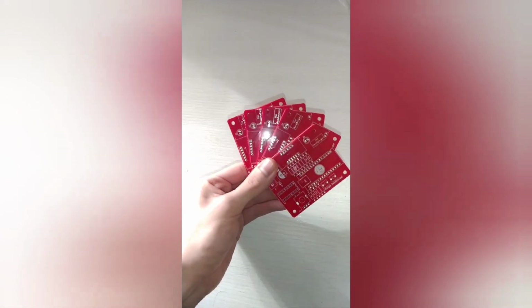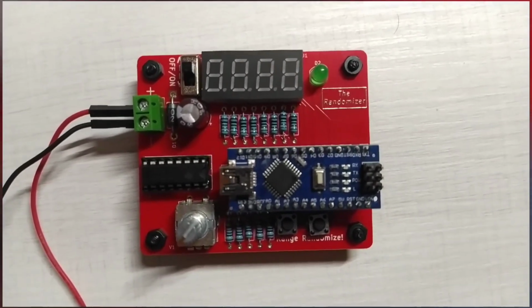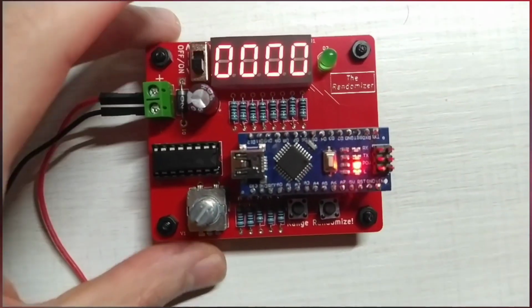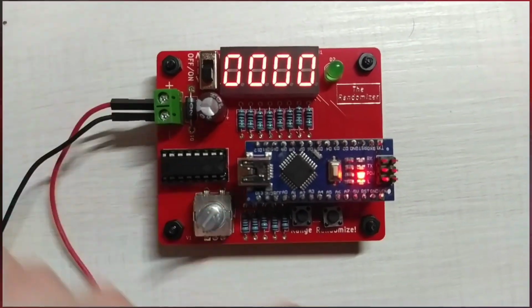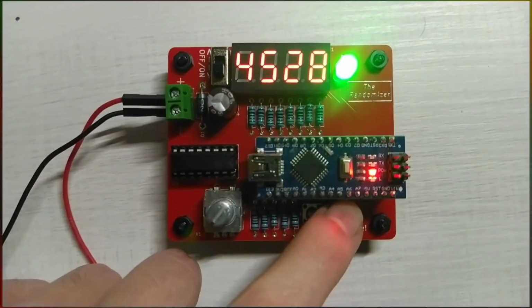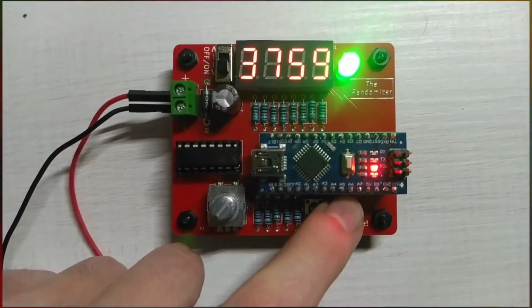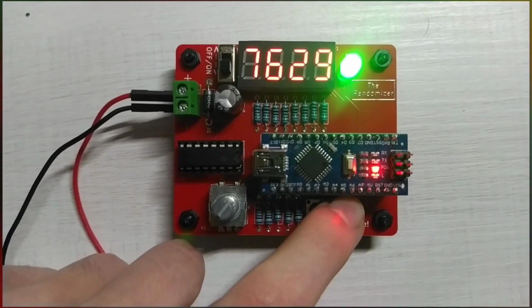But now let's try our randomizer. Okay, so let's turn this stuff on. By the way, you can use a 9-volt battery if you want. Let's randomize. There we go. Okay, it seems to work.